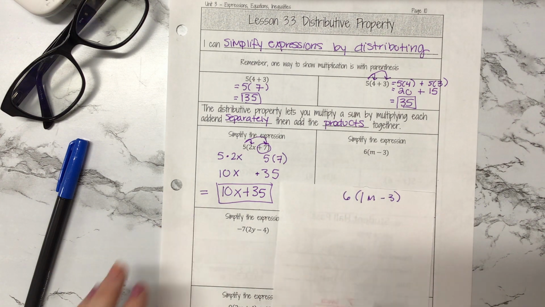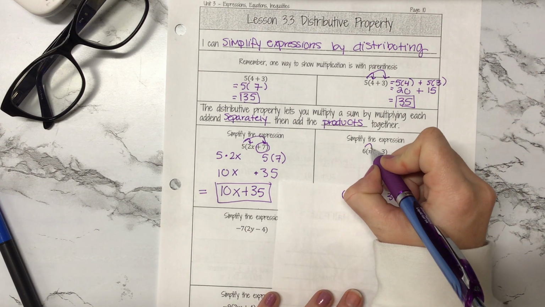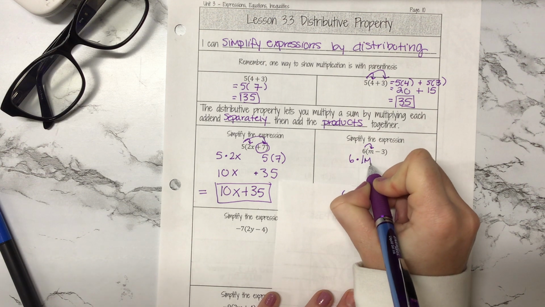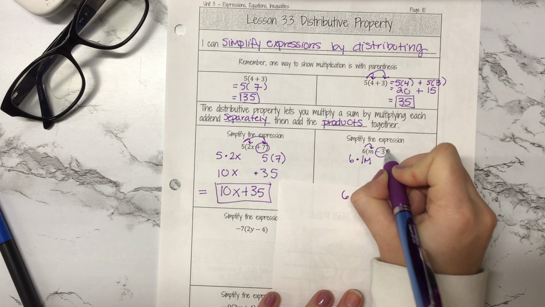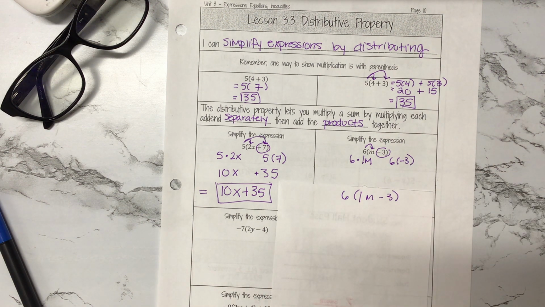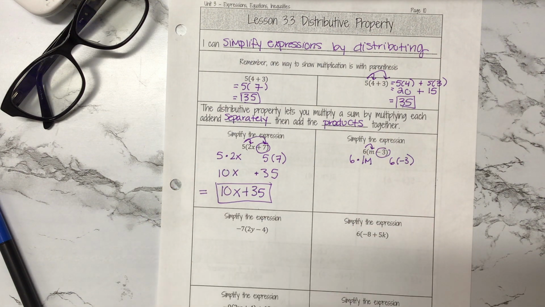Okay? So I'm going to do 6 times 1m, and then 6 times negative 3. That minus belongs with the 3.